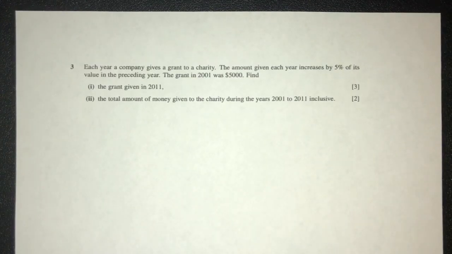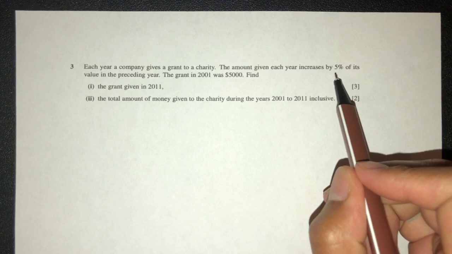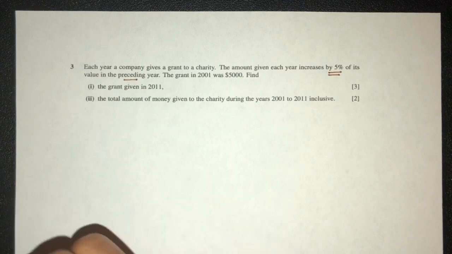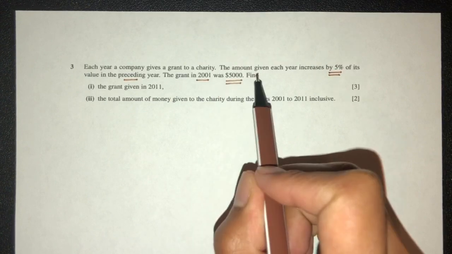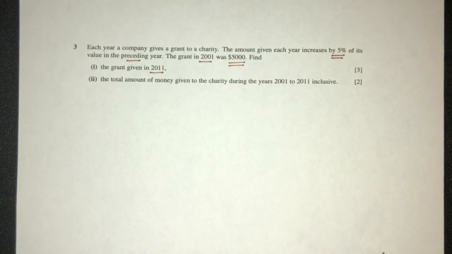Let's move on to the next question. Each year, a company gives a grant to charity. The amount given each year increases by 5% of its value in the preceding year. The grant in 2001 was this much. Find the grant given in 2011. Now, this kind of question is definitely confusing.